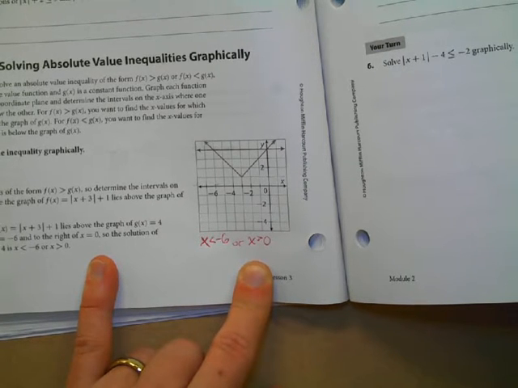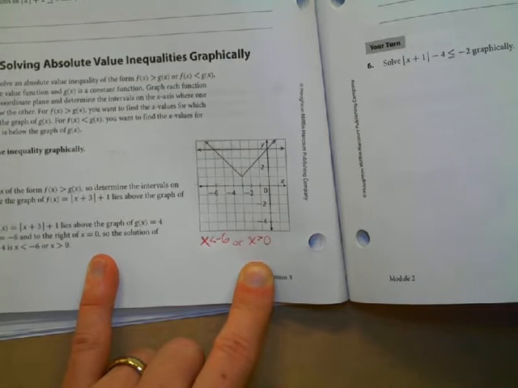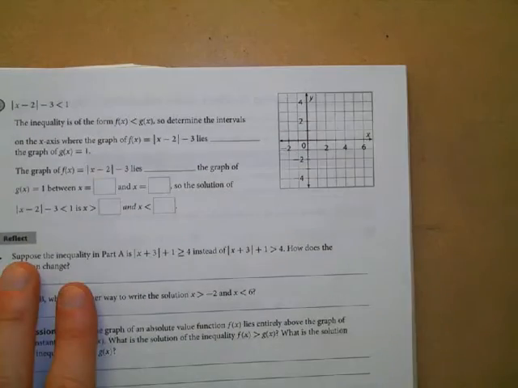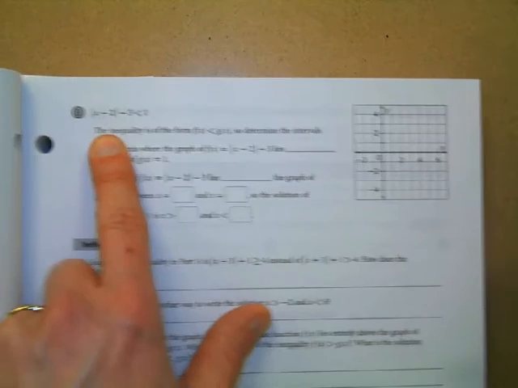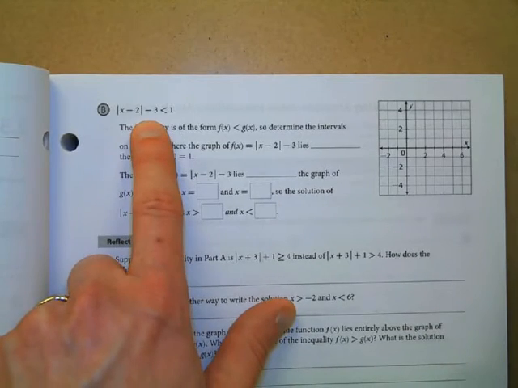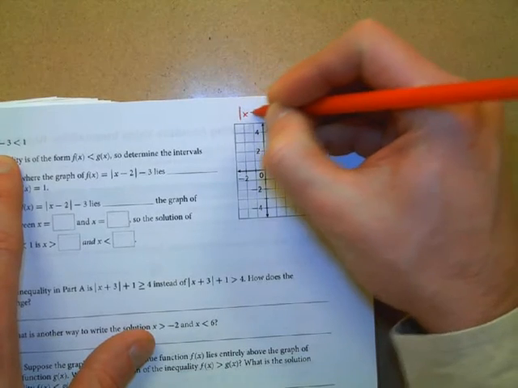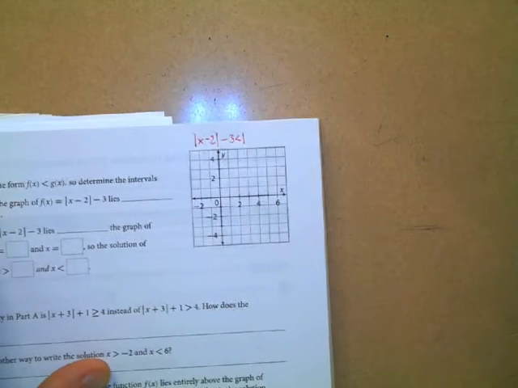All right, let's try another one here. This one's not graphed for us, so we're going to graph it. So we'll first graph, oops, I'm way too zoomed in. Here we go. We're going to graph that absolute value of x. Actually, I'm going to rewrite it above the thing here. That'll make it a little easier to see. There we go. So we want to know when the absolute value of x minus 2 minus 3 is less than 1. So let's graph this.